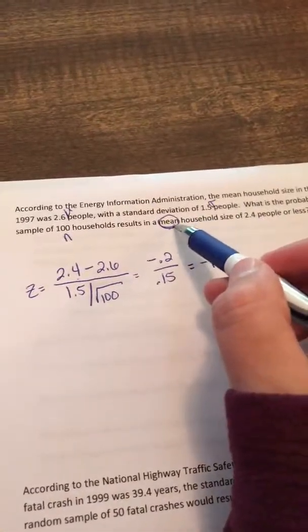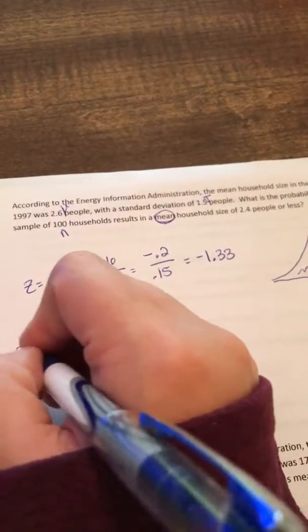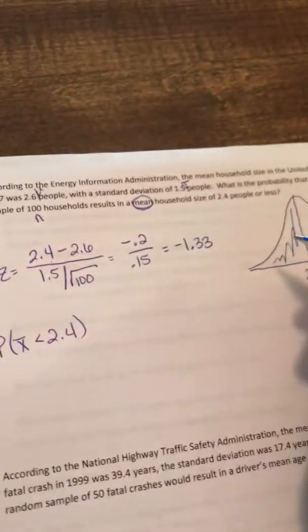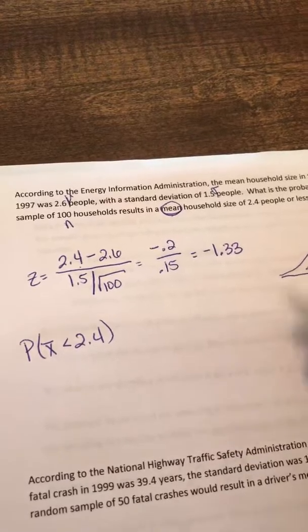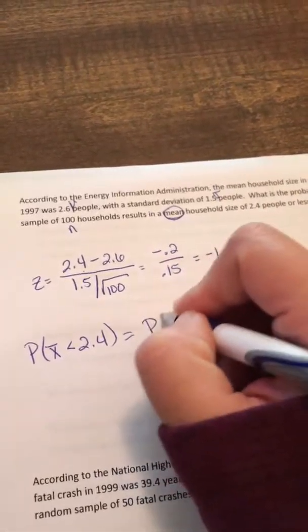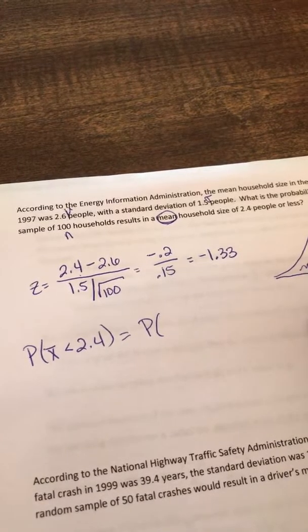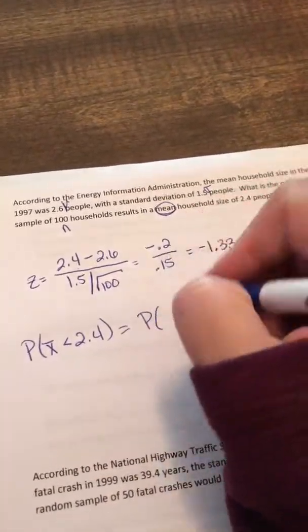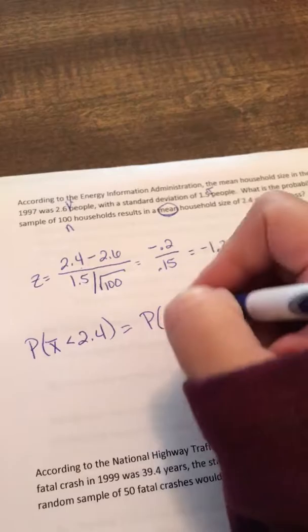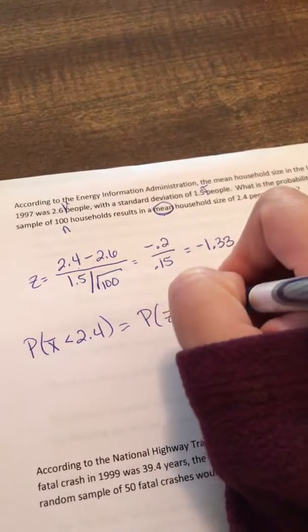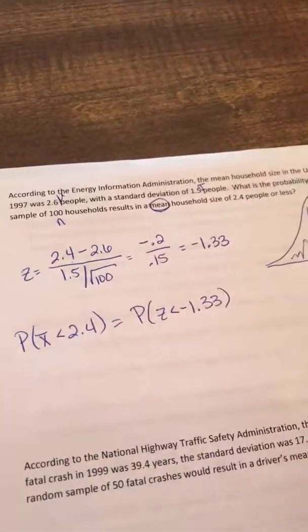So the probability that a mean household size is 2.4 people or less. If you put a less than or equal to, it's fine. I think I mentioned last week that the equal to part doesn't matter because the equal to is just a straight bar here. Generally you'll see these just less than. You'll never write a less than or equal to. If you do, it's not wrong. It's still the same answer.